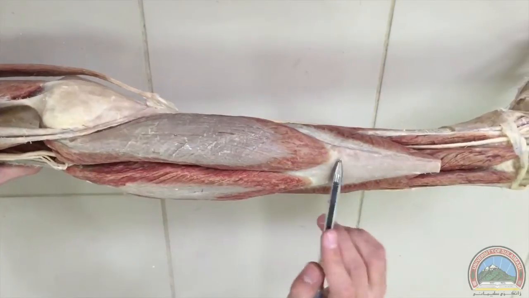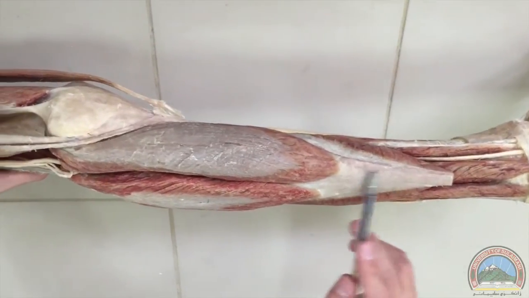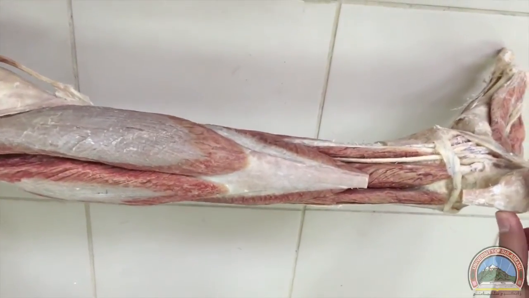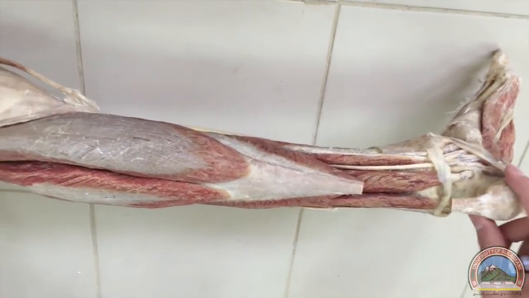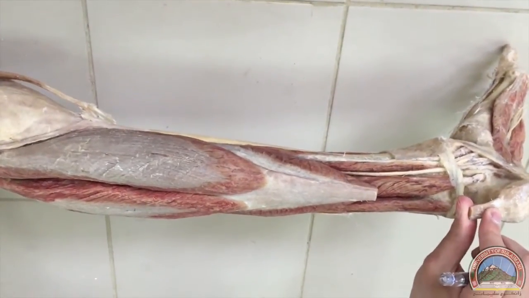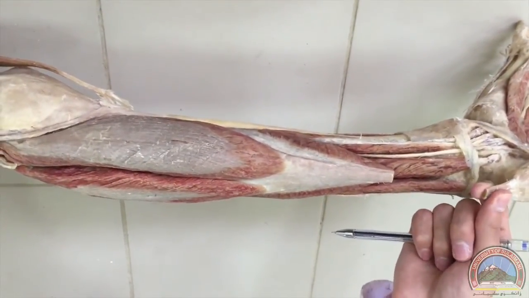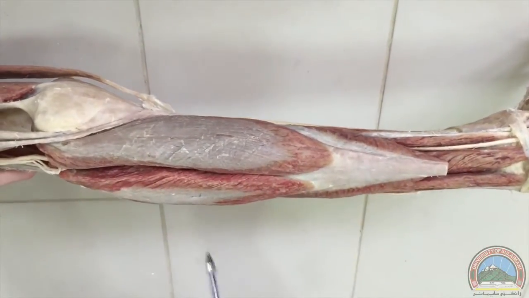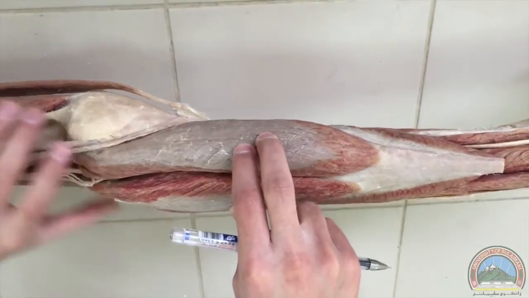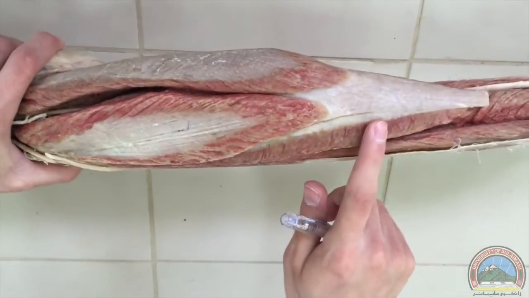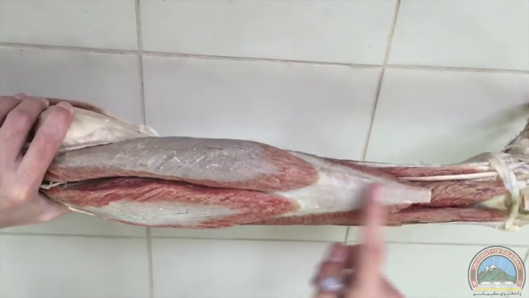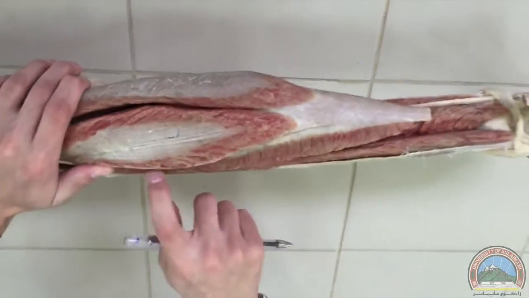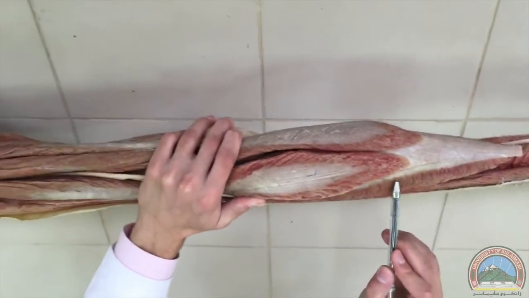This is the Achilles tendon or the tendocalcaneus. It continues into here. So again, it attaches to the posterior surface of the calcaneum. So the gastrocnemius and soleus muscles have the same tendon, which is the Achilles tendon. So again, medial and lateral heads of the gastrocnemius and the soleus muscle. This large muscle is the soleus muscle.